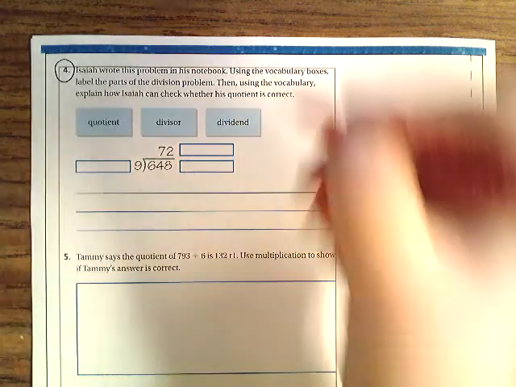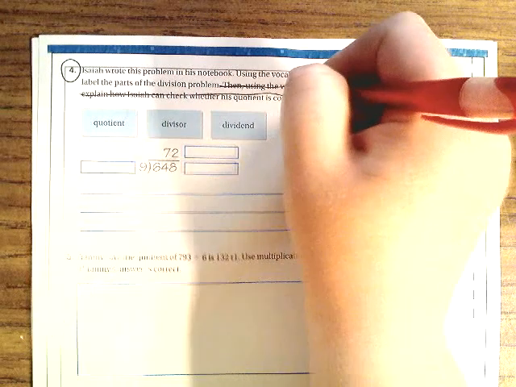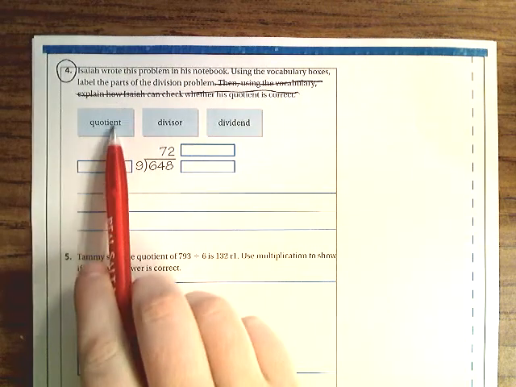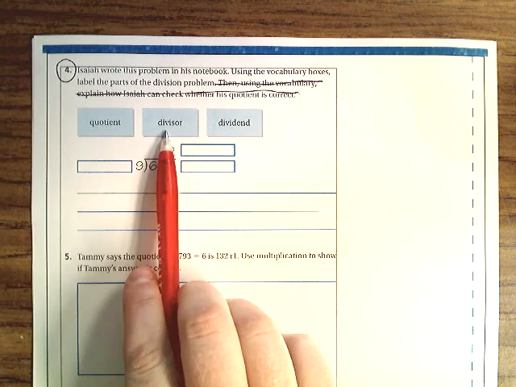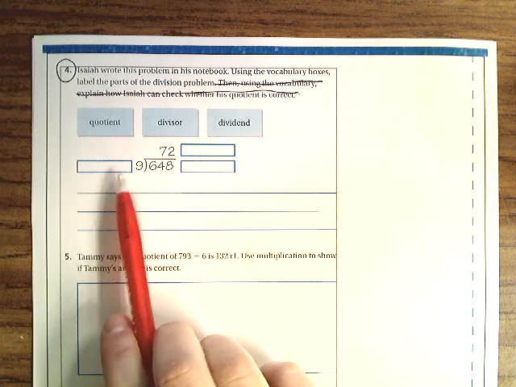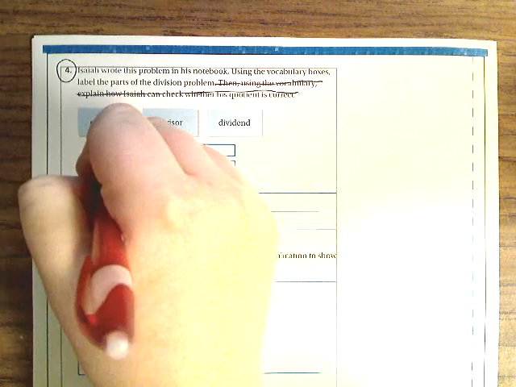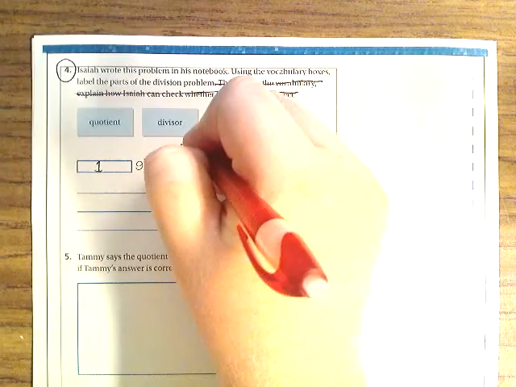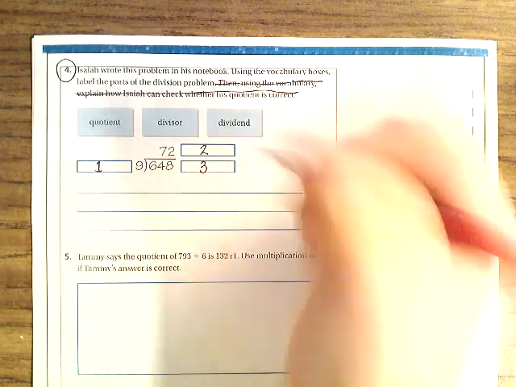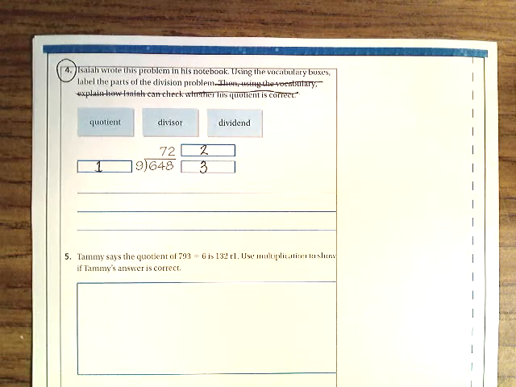That's the part you're not going to do, so you can go ahead and cross that out, okay? So you're going to take these 3 words, quotient, divisor, and dividend, and put them in these boxes. I've labeled them on the Google form as box number 1, box number 2, and box number 3. Okay? So when you fill that in, that should be much easier for you to do.